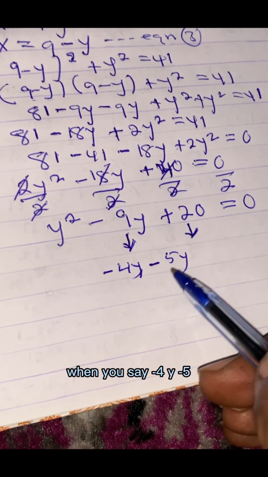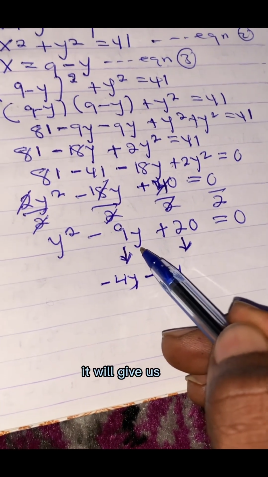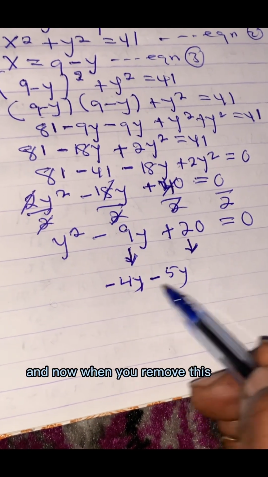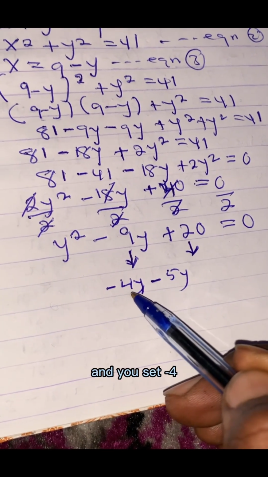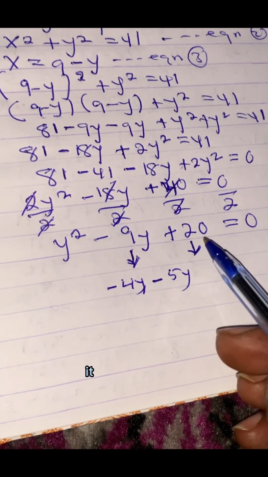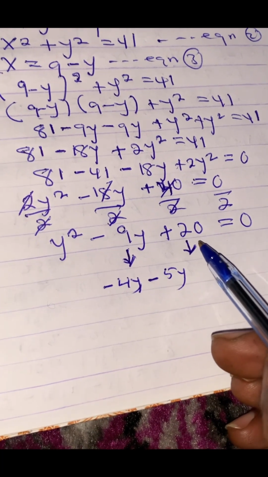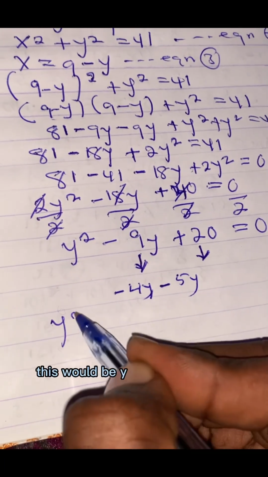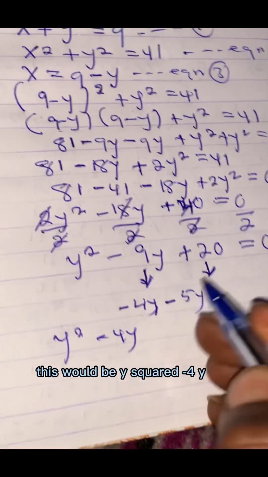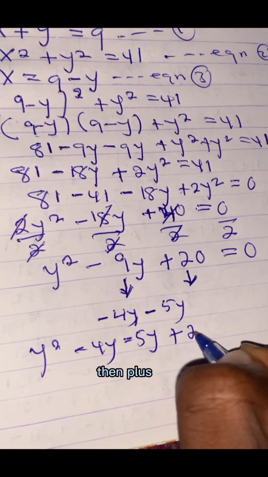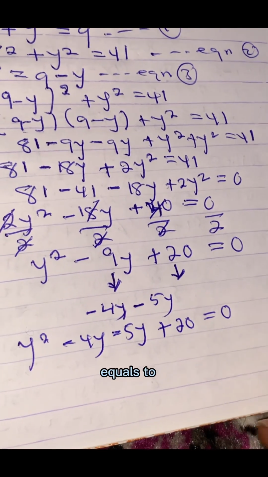Negative 4y and negative 5y give us negative 9y. And when you remove these y's and multiply negative 4 by negative 5, it gives us 20. So we can use these two numbers. This would be y squared minus 4y minus 5y plus 20 equals 0.